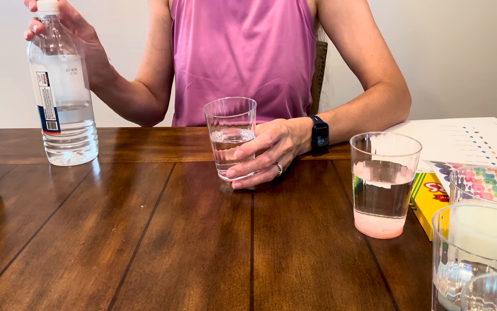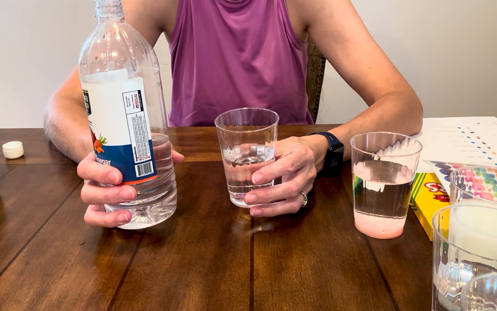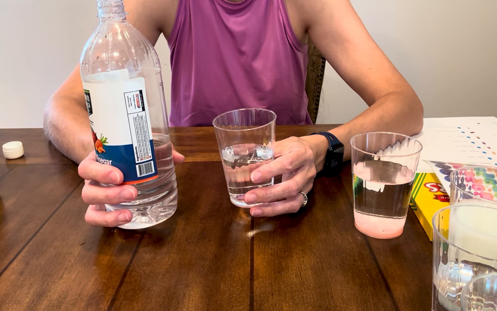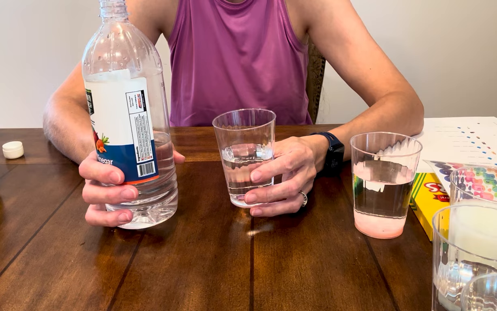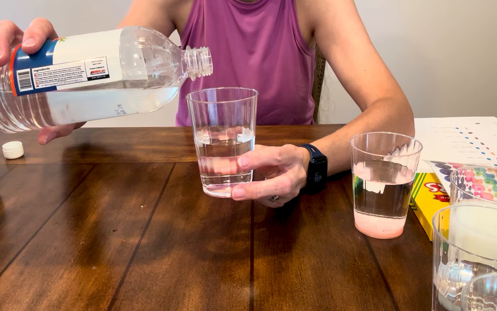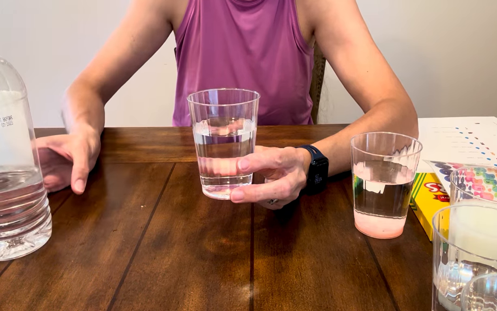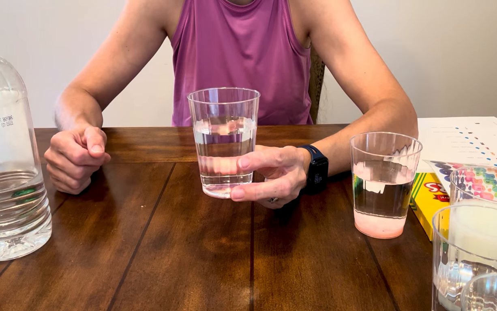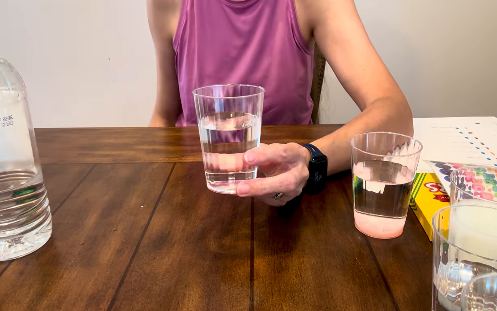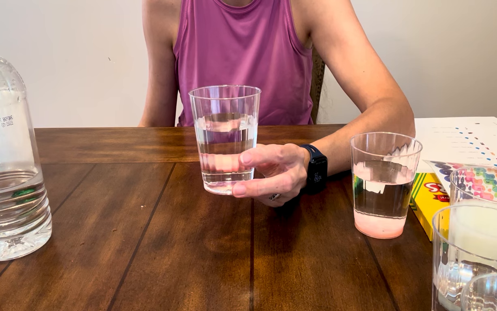All right, everyone, what do you think will happen when Sophia pours in the vinegar? All right, many of you think, including Sophia, that it will mix. So let's see. It pretty much disappeared. That's because vinegar is very runny and clear, so it mixes right away. It doesn't float or stay apart. So let's mark our chart. Vinegar mixed, consistency is runny and clear.